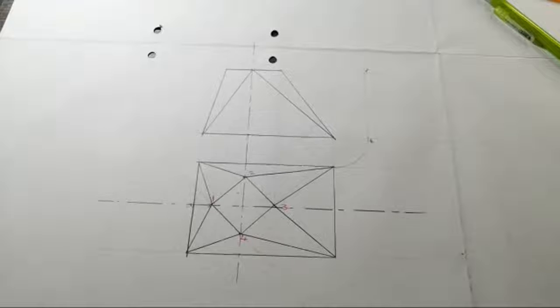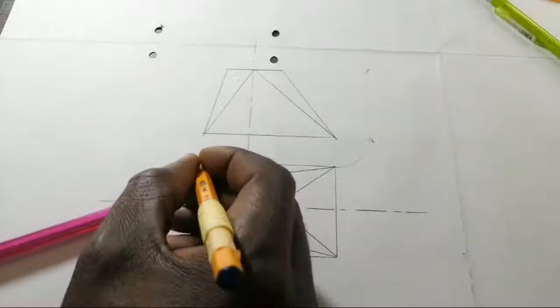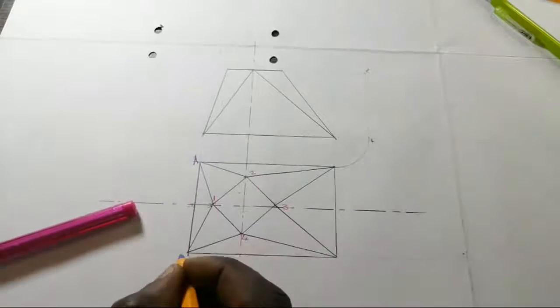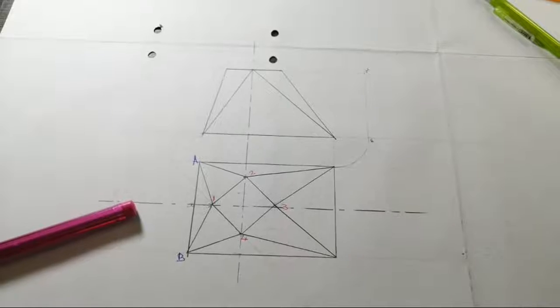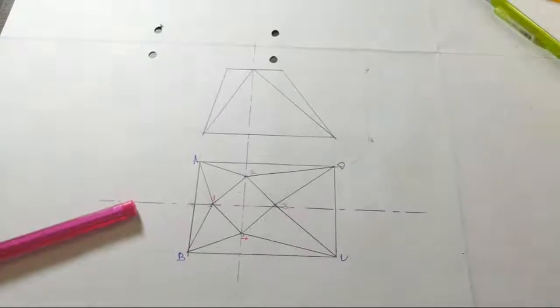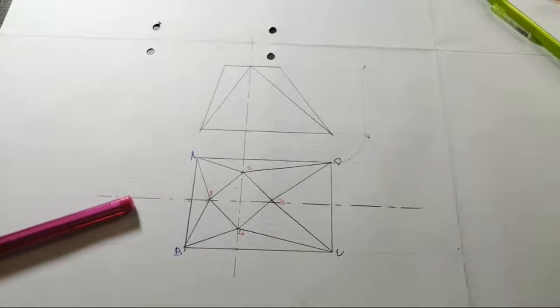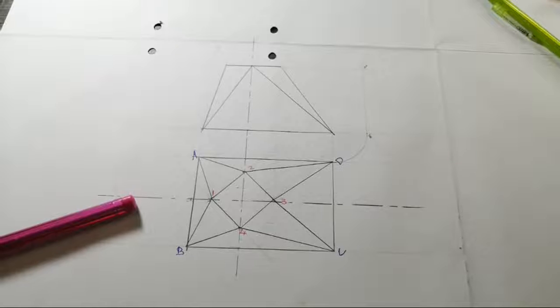A1. Then after that, I decide to say this is A, this is B, this is C, this is D. Remember the numbering. You can go clockwise, you can go anti-clockwise. They will never penalize you.